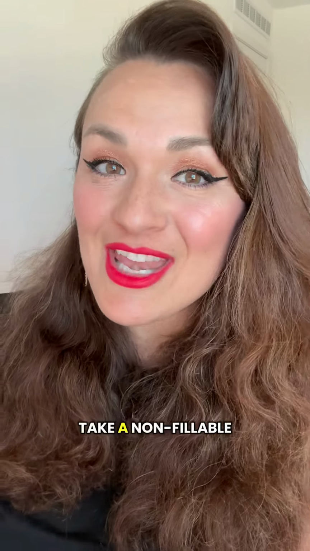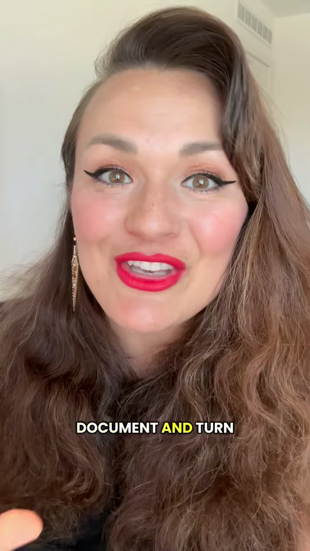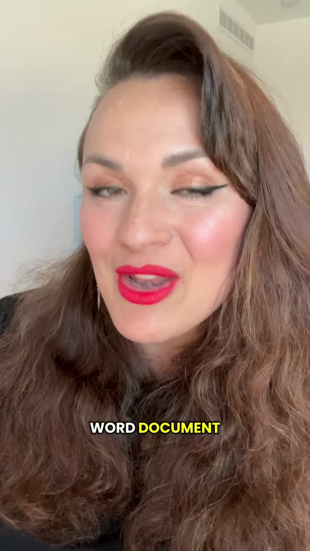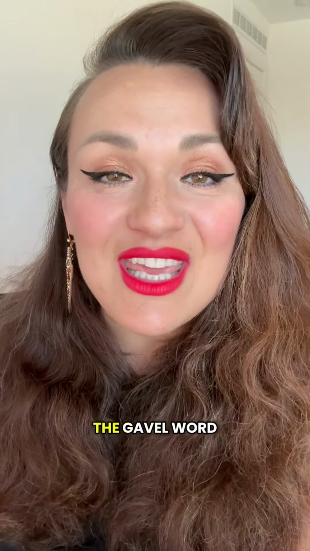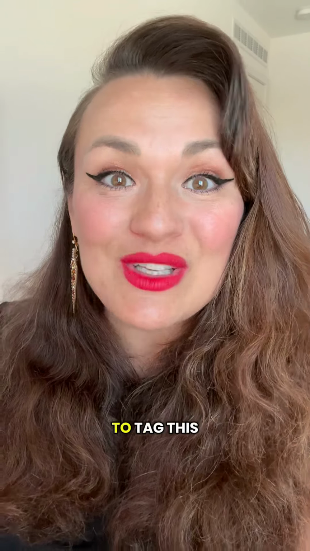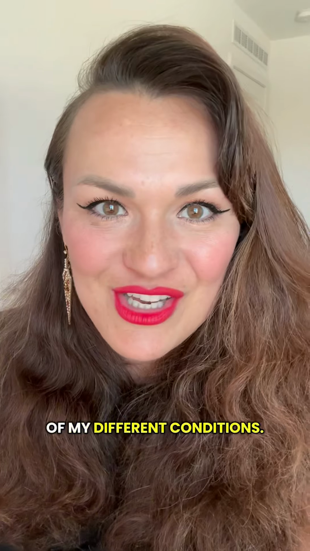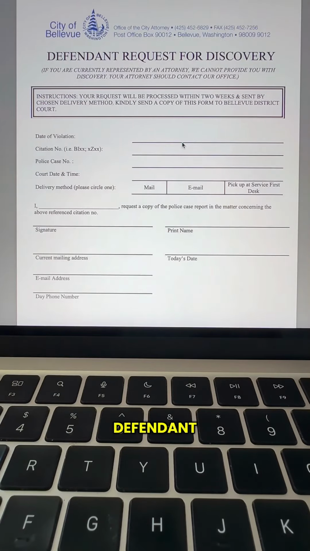Here's how I take a non-fillable PDF document and turn it into a Word document, which will allow me to use the Cavill Word add-in when I want to tag this document with all my different conditions. Let's use this example of the defendant request for discovery from the city of Bellevue.